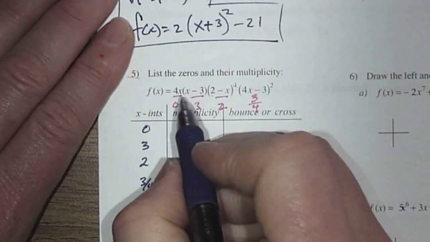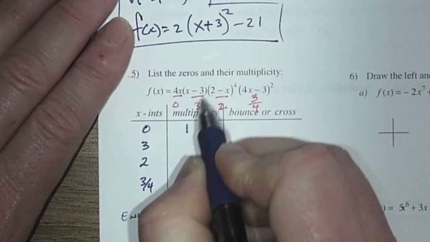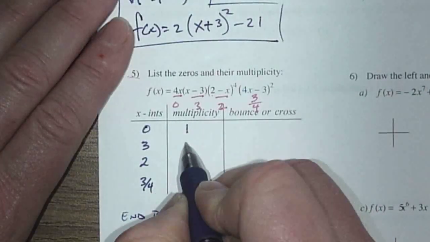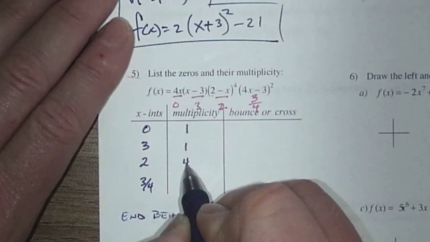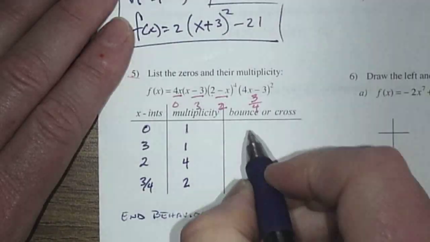What are the multiplicities? This has a power of 1. This has a power of 1. This has a power of 4. This has a power of 2.